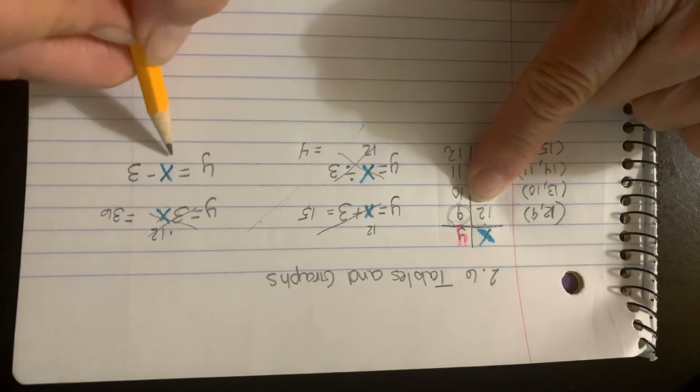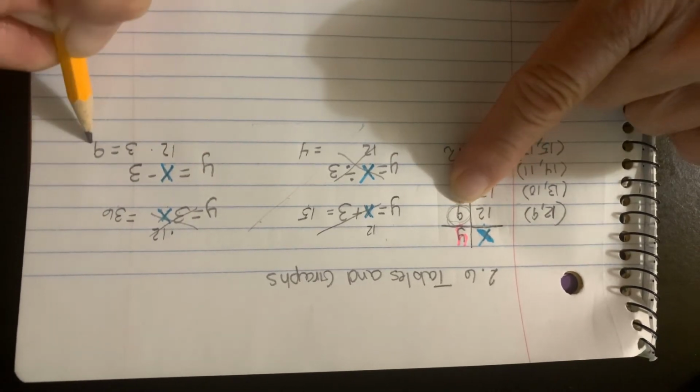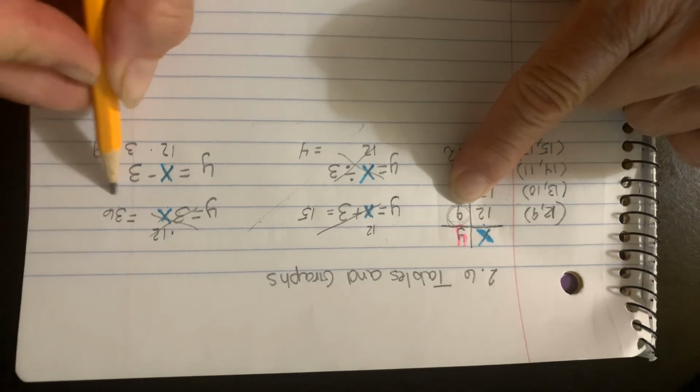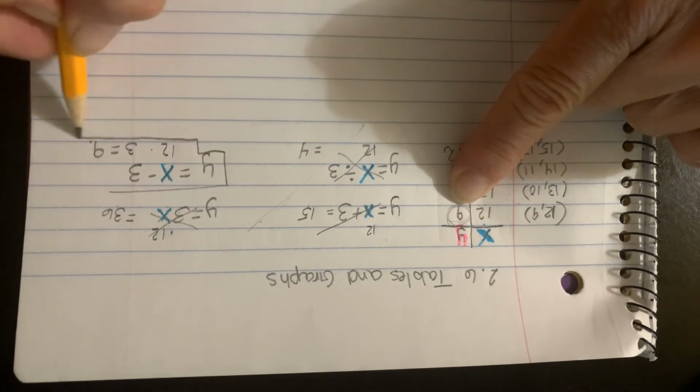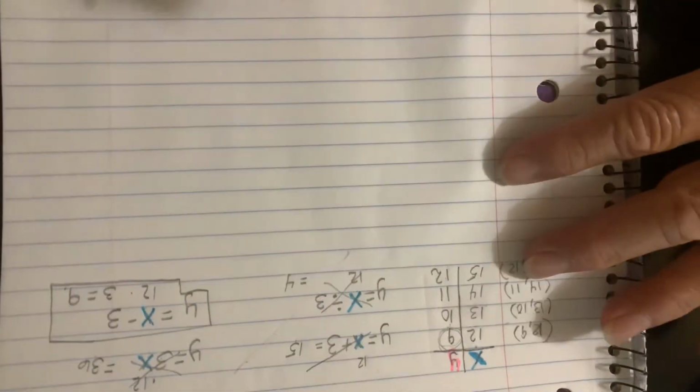Let's check this one. 12 minus 3 equals 9. Did it equal 9? Yes. This is the equation that created the table. So you're just substituting your X values in. So let's do it again.